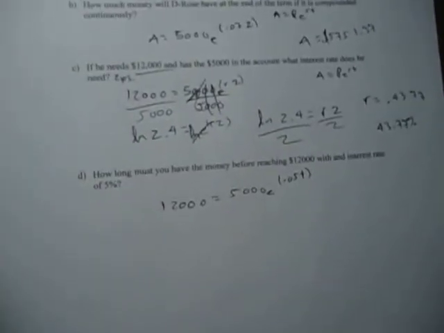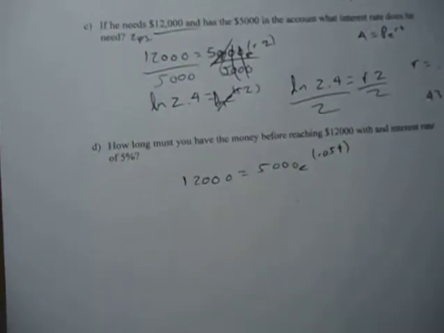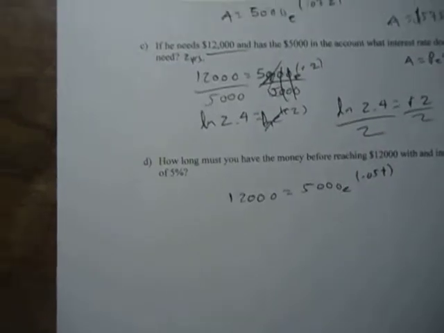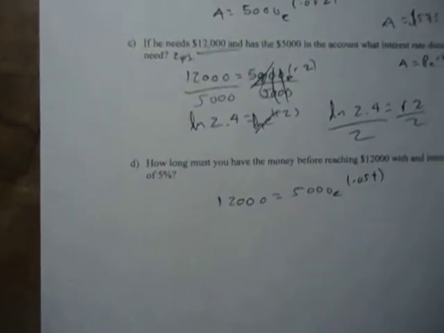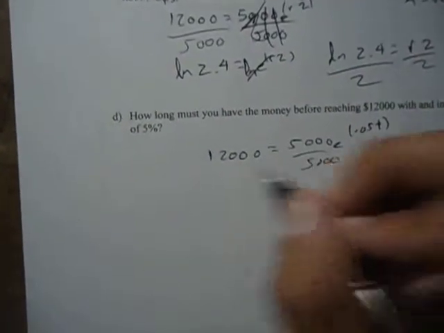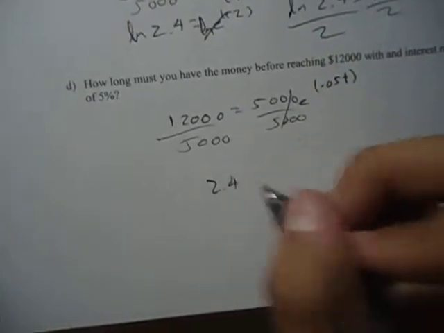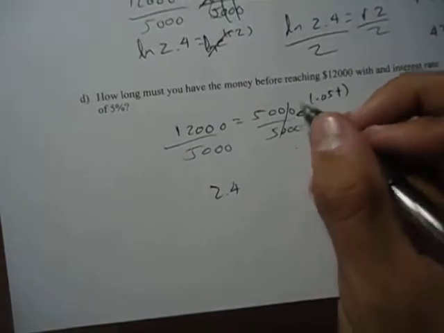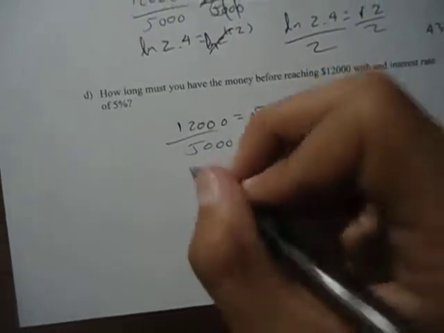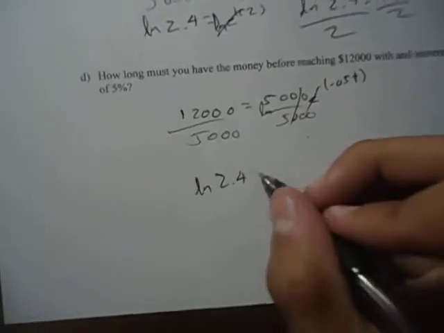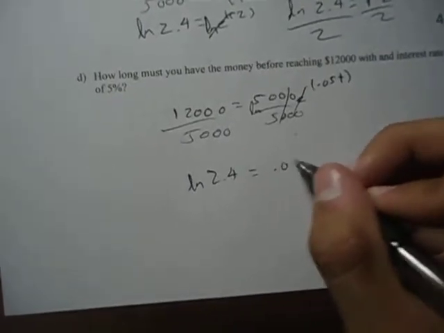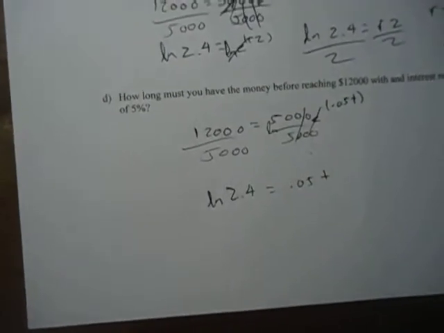We use the same process as we used to find the rate. It's pretty much similar: divide by 5,000. We know that gives us 2.4, and then we take the natural log of both sides, which cancels with e, and now natural log of 2.4 is equal to 0.05t.